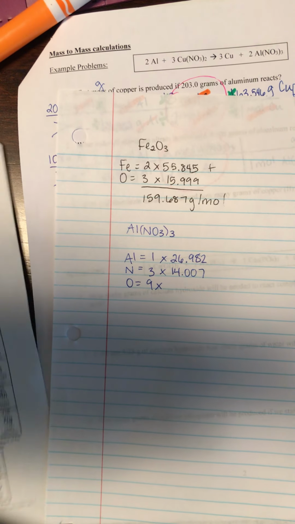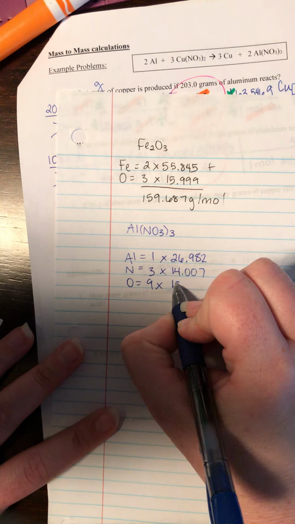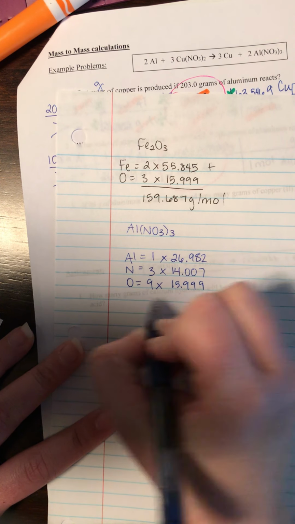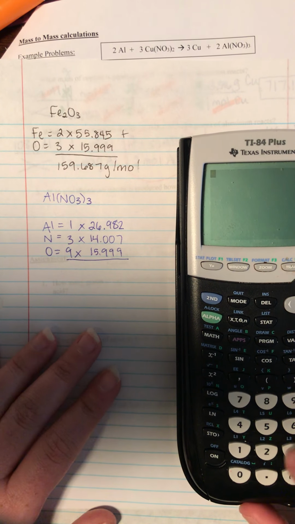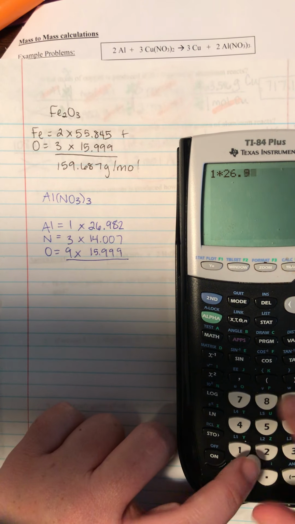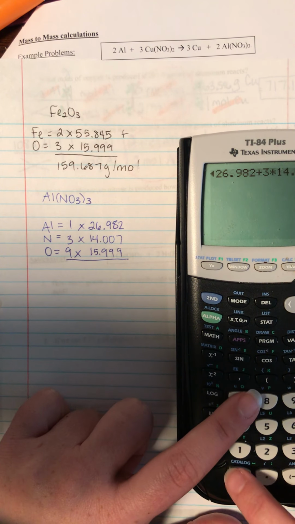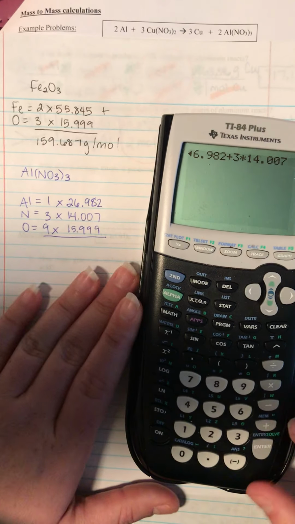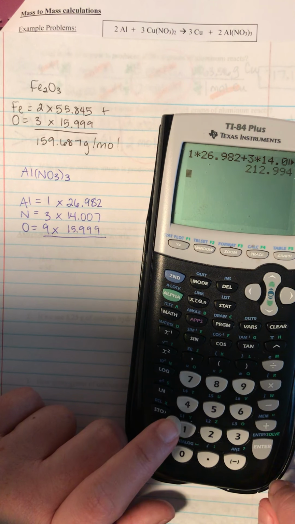And oxygen, you should know, is 15.999. Okay, so we're going to multiply and add those together. So 1 times 26.982 plus 3 times 14.007 plus 9 times 15.999.